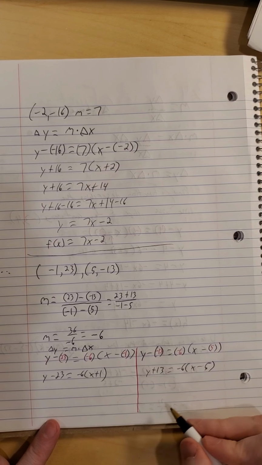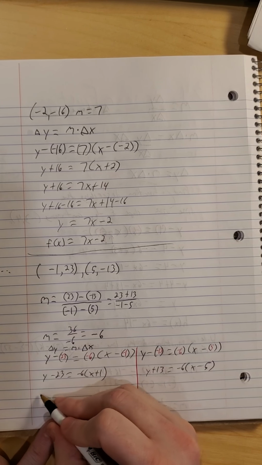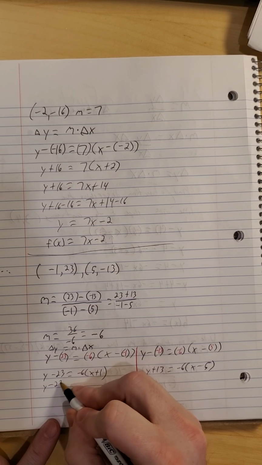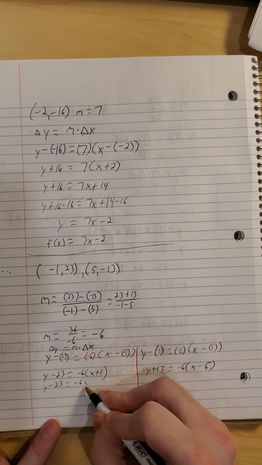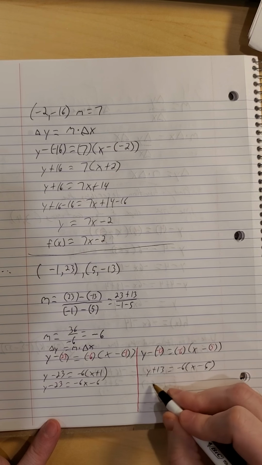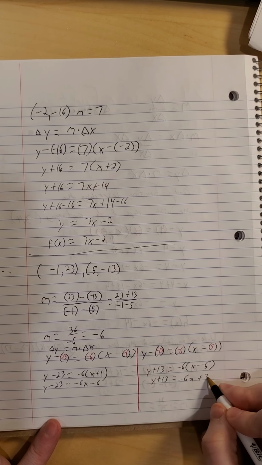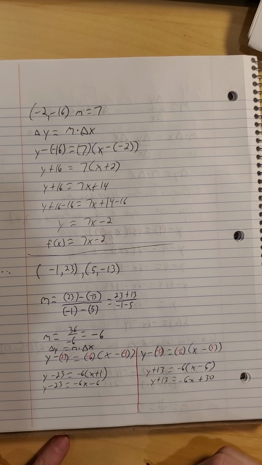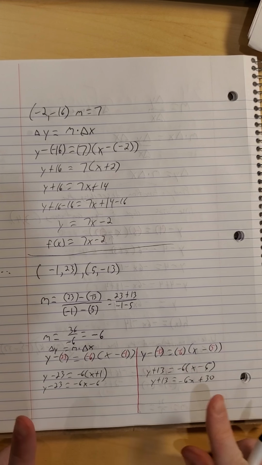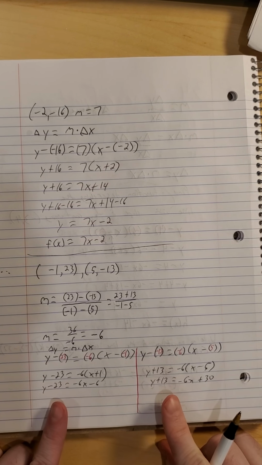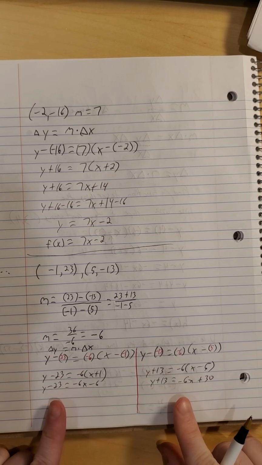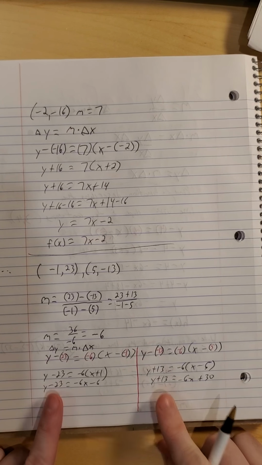In both cases, the next thing is the distributive property on the -6. So y minus 23 is -6x minus 6, or y plus 13 is -6x plus 30. Next order of business, we are done simplifying, so we want to get the y by itself.